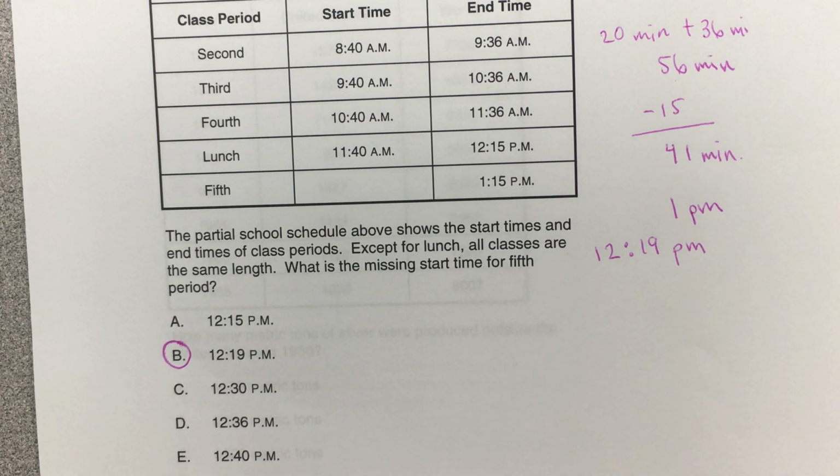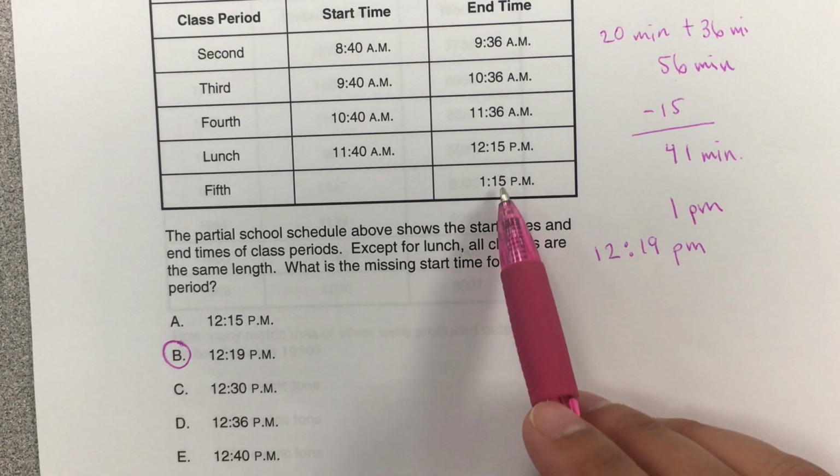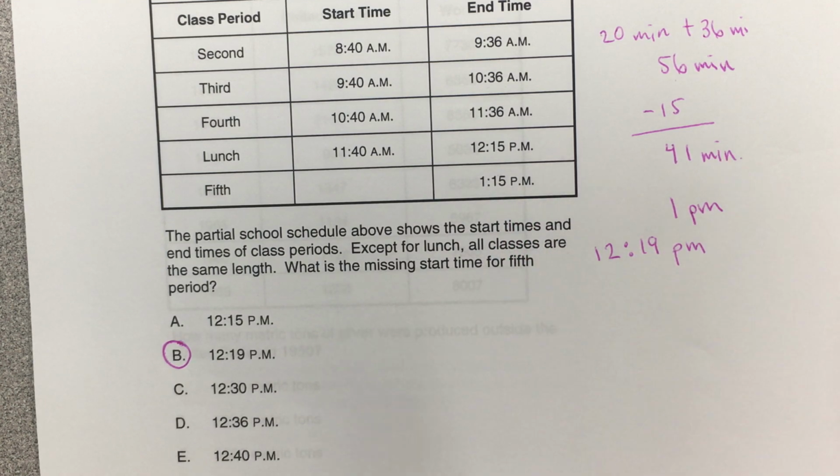Now, if you want to check, you can always just go, okay, from 12:19 to 1 p.m., that's 41 minutes. And then from 1 to 1:15, you add the 41 minutes plus the 15, that's the 56 minutes, okay?